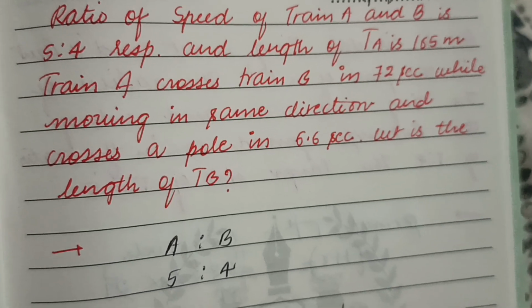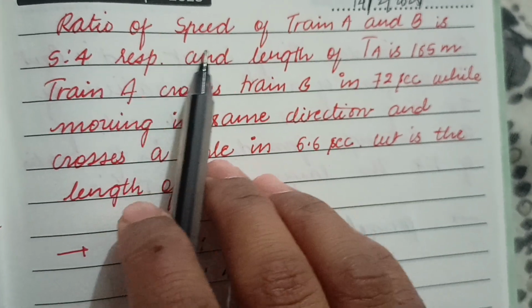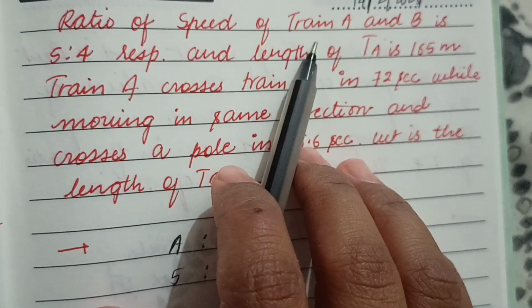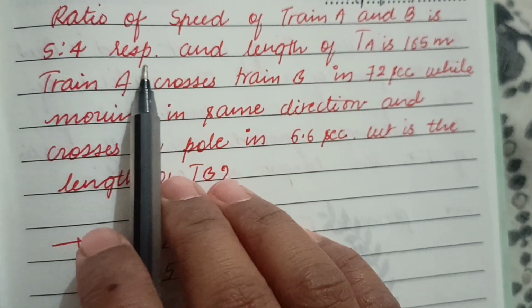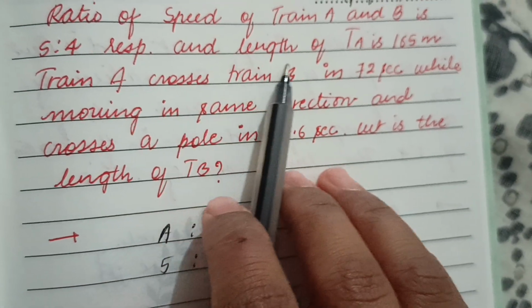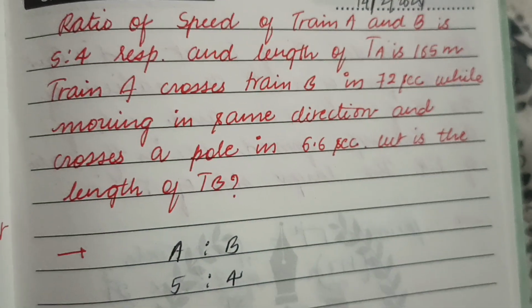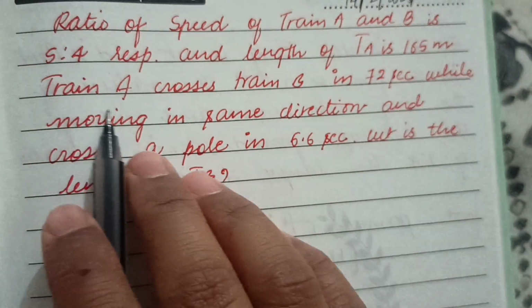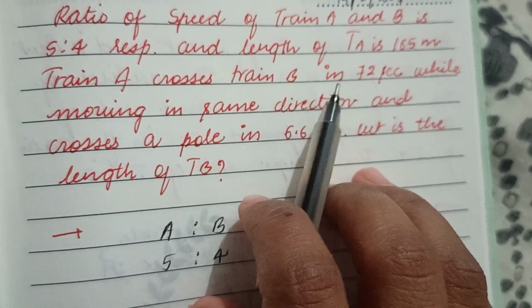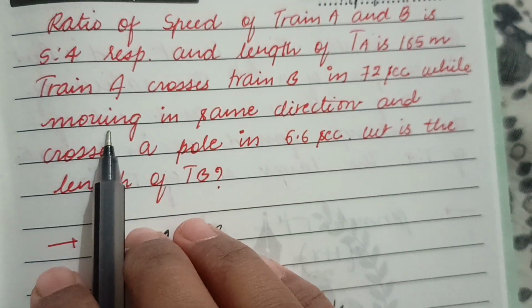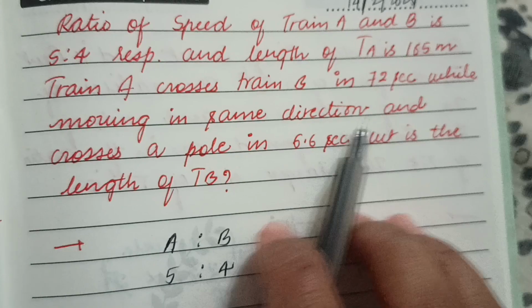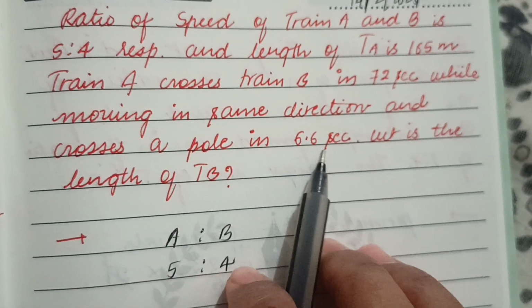So let's get started. The ratio of the speed of train A and B is 5:4 respectively, and the length of the train A is 165 meter, and train A crosses the train B in 72 seconds while moving in the same direction and crosses a pole in 6.6 seconds.